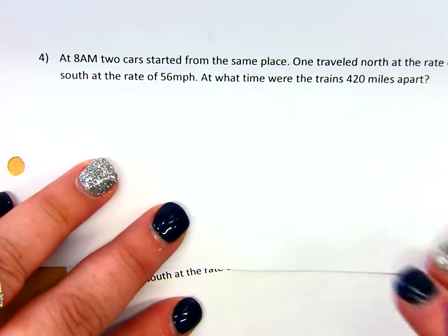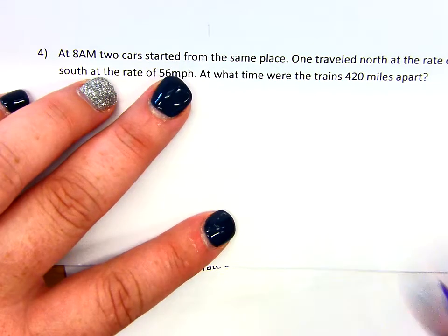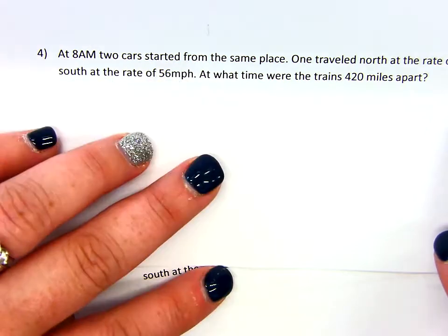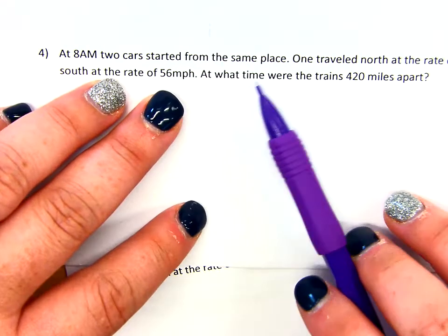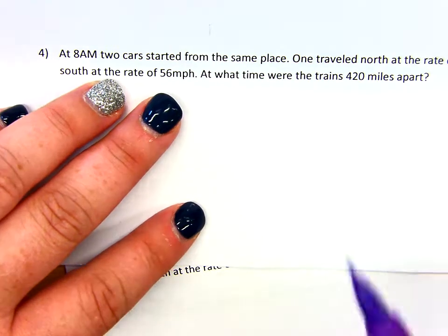Number 4 says, at 8 a.m., 2 cars started from the same place. One traveled north at a rate of 49 miles per hour. The other went south at a rate of 56 miles per hour. At what time were the trains 420 miles apart?